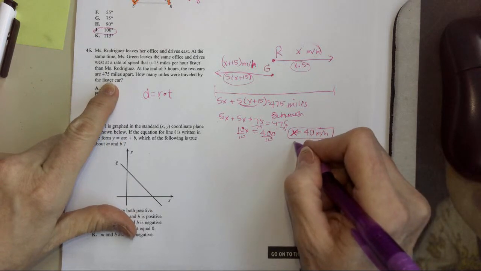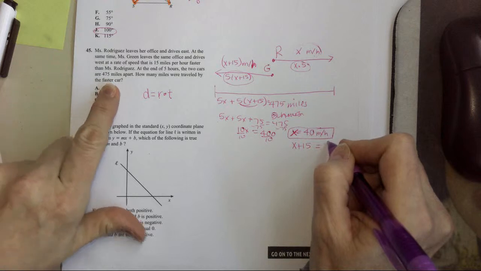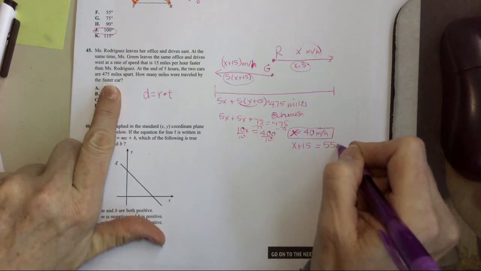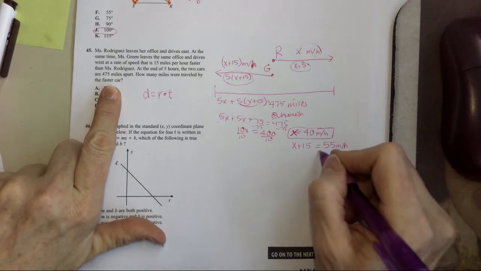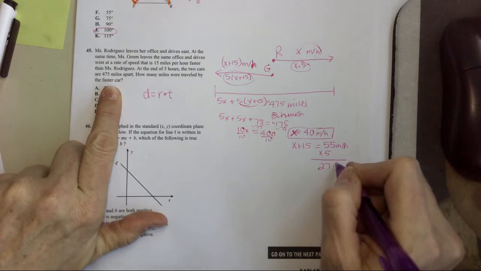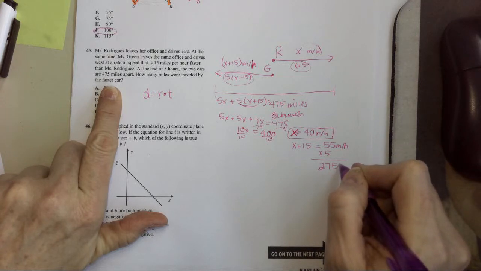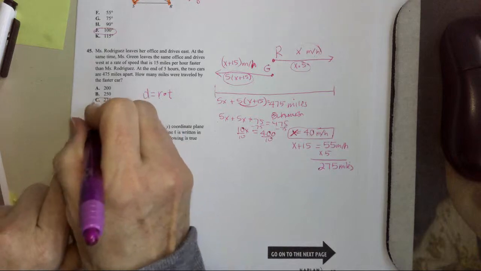The rate of the faster car was actually x plus 15. So they were traveling at a rate of 55 miles per hour, and they traveled for 5 hours. So their total distance traveled is 275 miles. And that is answer choice C.